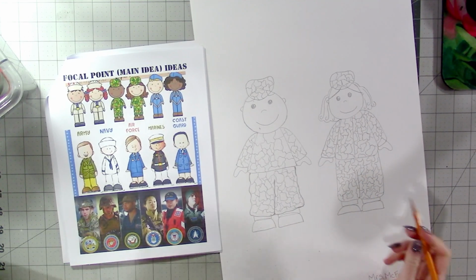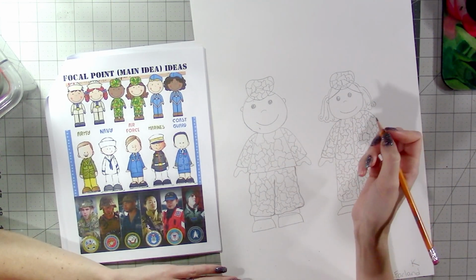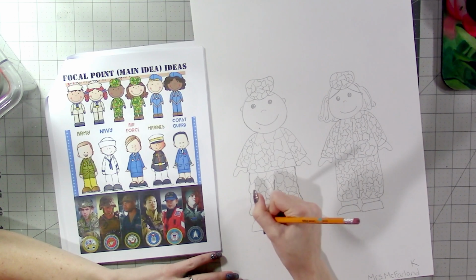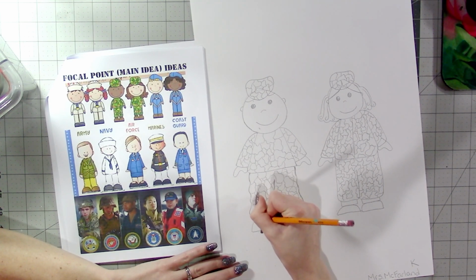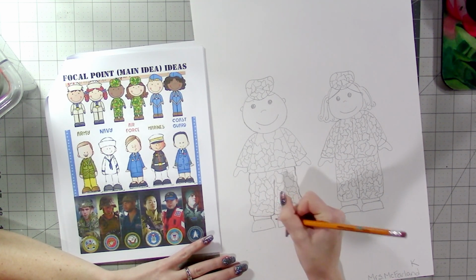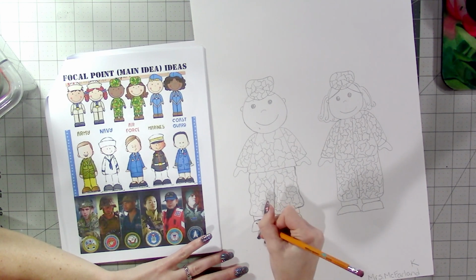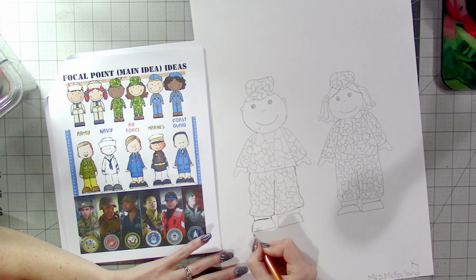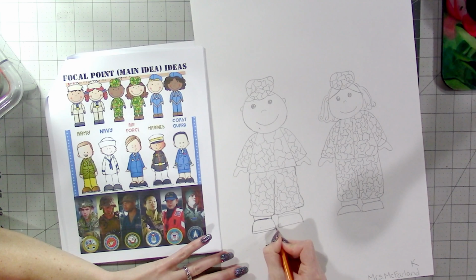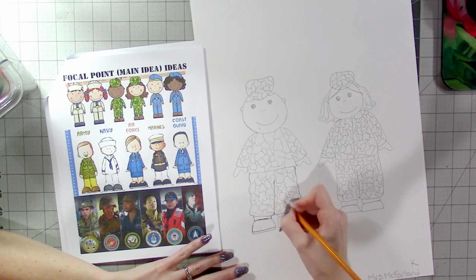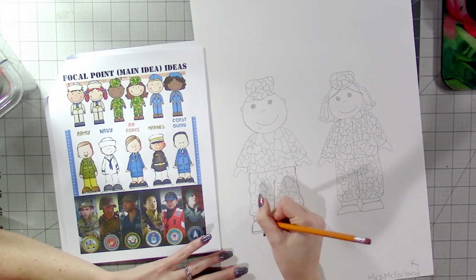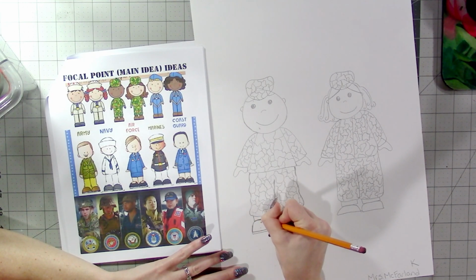And I'm going to now do the same thing with my shoes down here. I want them to be a little bit different, so I'm just going to go a little harder with my pencil this time and make some adjustments. I can add some details as well, like the bottom of the shoe and maybe some dots for the shoelaces.